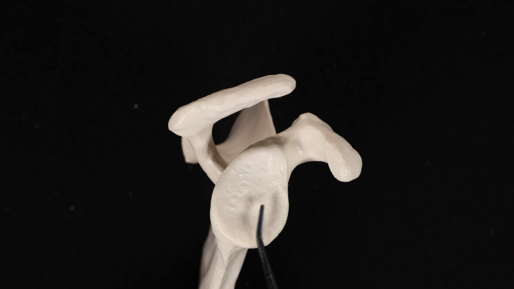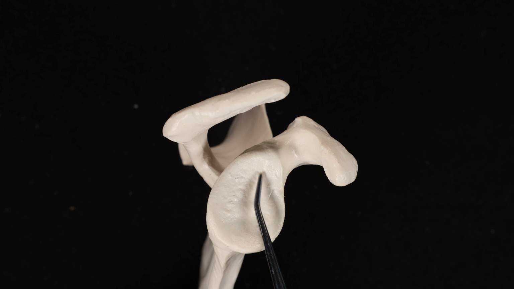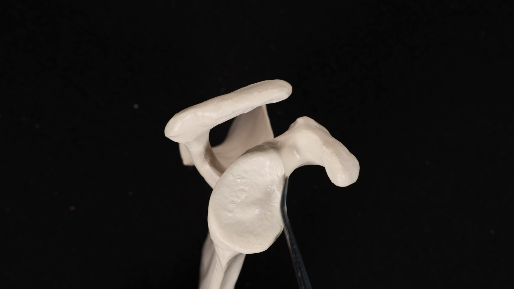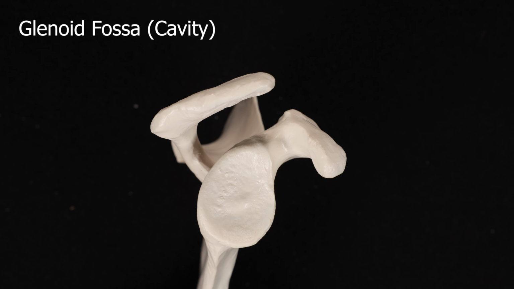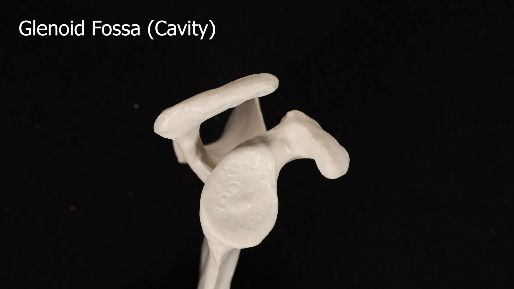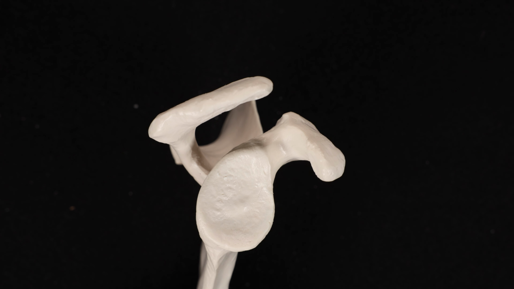We then have this flat, smooth portion right here. Again, it's the lateral side. This is the glenoid fossa. The glenoid fossa, or glenoid cavity, is what will articulate with the head of the humerus. So this is the glenoid fossa. Now again, this was a lateral view.